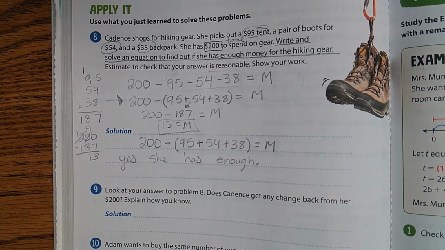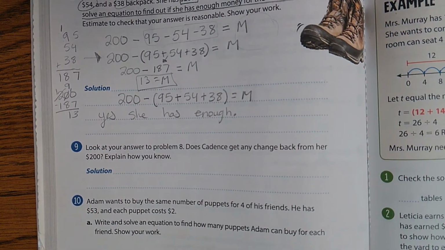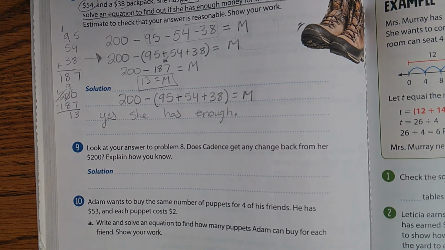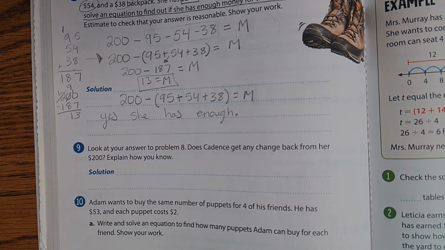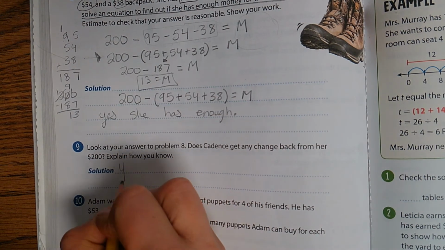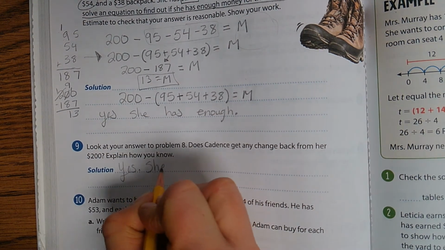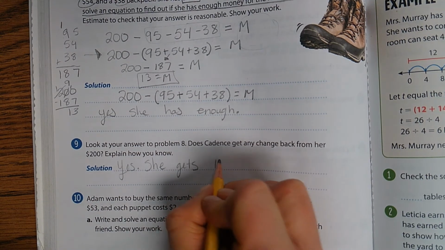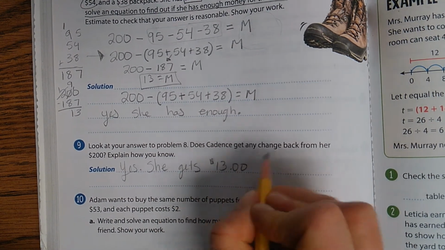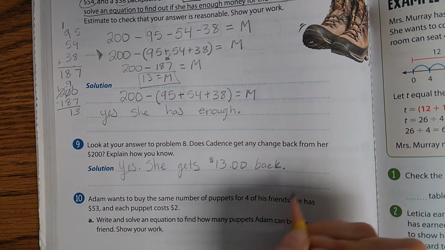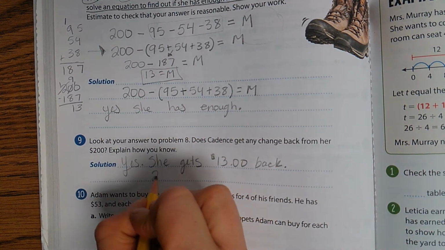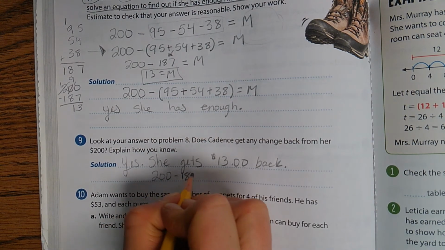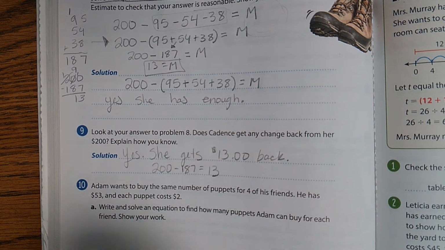Okay. So look at your answer to problem 8. Does Candace get any change back from her $200? Yeah. How do you know? So yes, she gets $13 back. And I know this because she only spent 187, so you could just say 200 minus 187 equals 13. And then that's how you know.